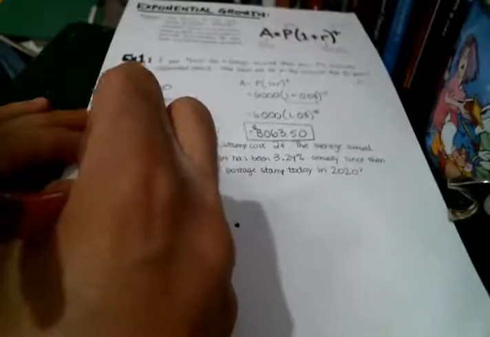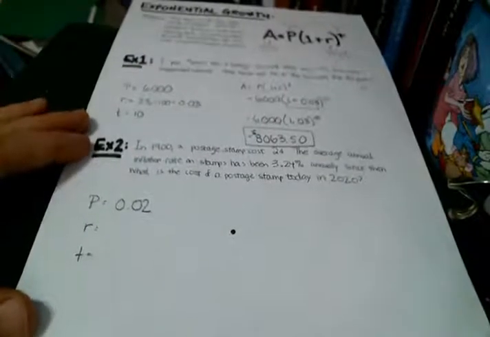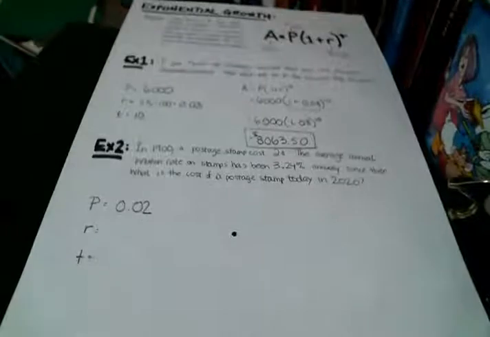Now, in this case, we're looking at a postage stamp that starts at 2 cents. So I'm going to start that at 0.02. So in 1900, a postage stamp cost about 2 cents, or exactly 2 cents. Obviously, the price on postage stamps has increased considerably. If you already know what the price on postage stamps is today, you're going to be able to figure this question out without having to do too much math. But let's do it the mathematical way and come out with the same price that we have today.